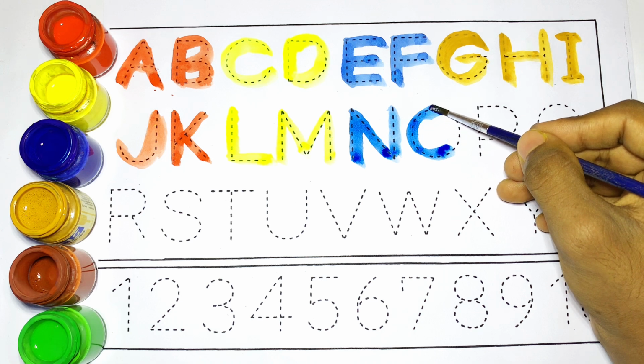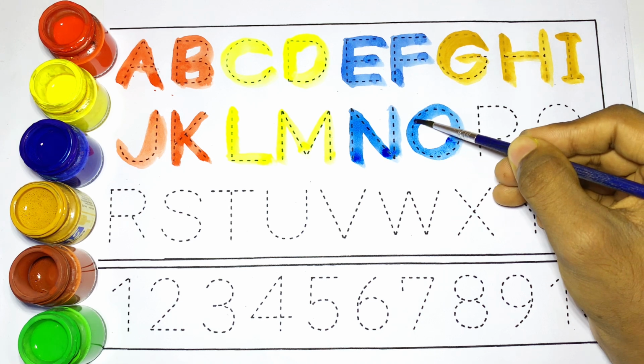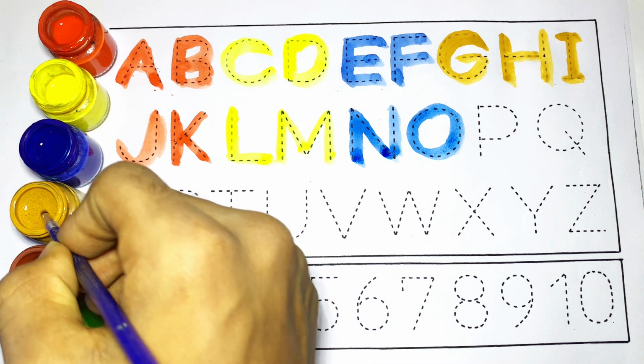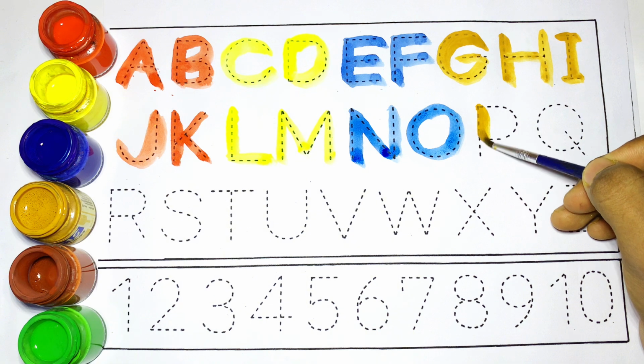O. O for orange, O for octopus. The alphabets of O. Kids, next P. P for parrot, P for penguin. The alphabets of P. And use yellow ochre color.